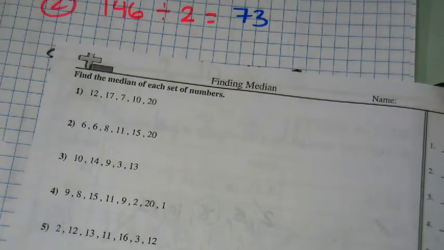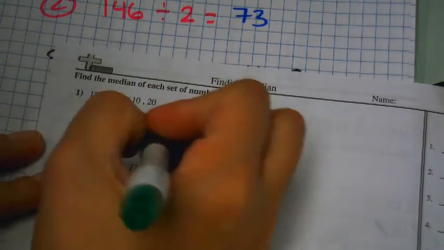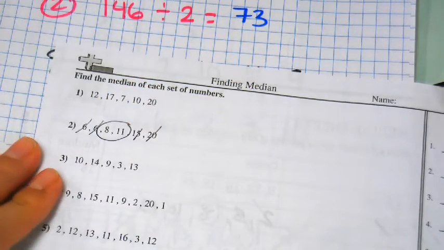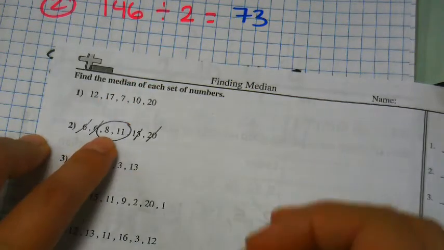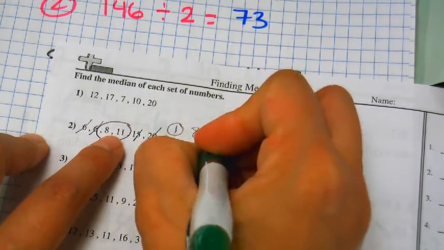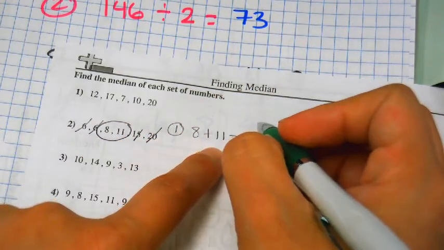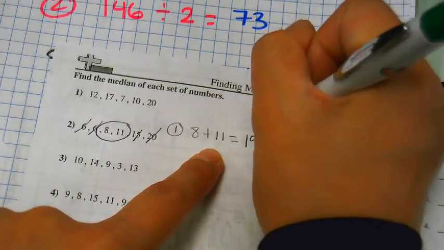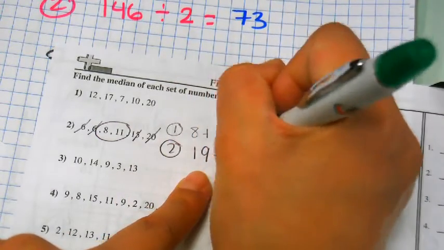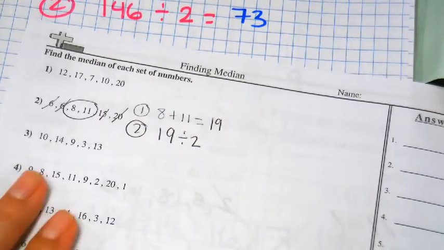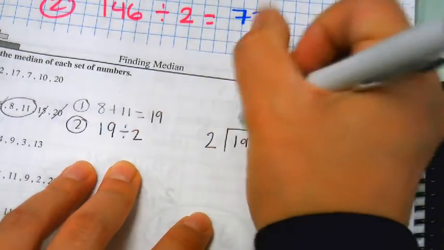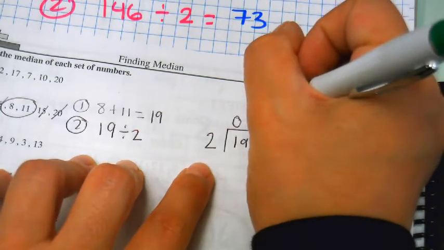So for number 2, they are in order. And you realize that there's 2 numbers in the middle, 8 and 11, right? So when you have 2 numbers in the middle, the first thing you do is add them. 8 plus 11, 19. The second thing you do is divide that answer by 2. And you're going to get a decimal.